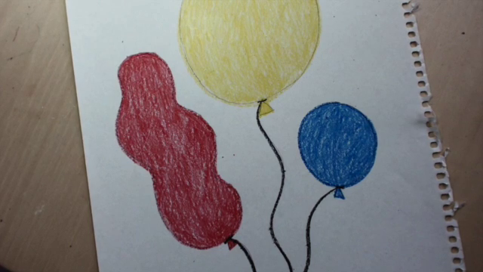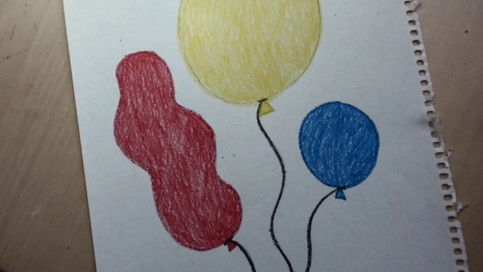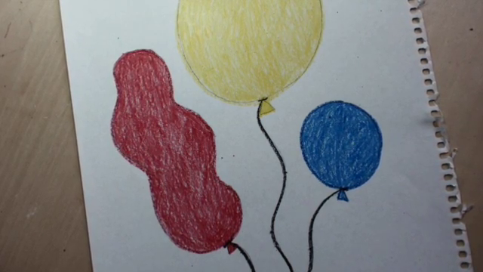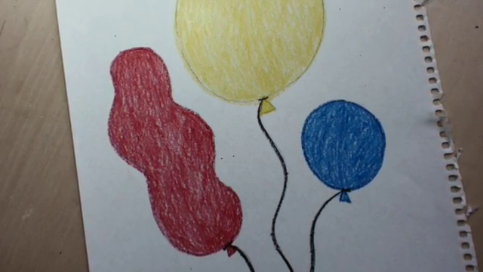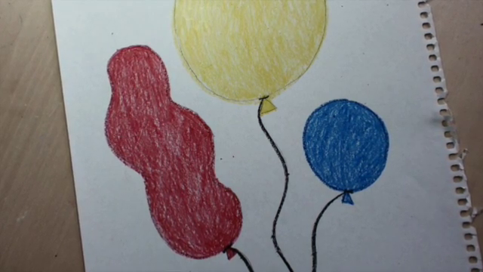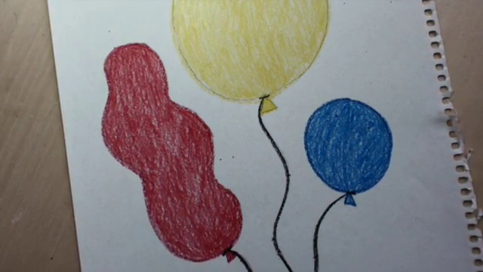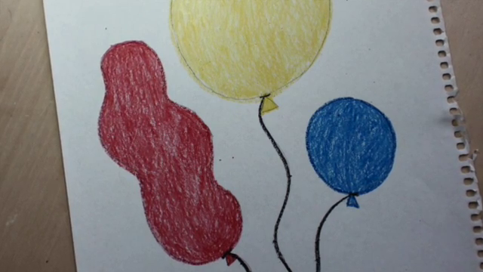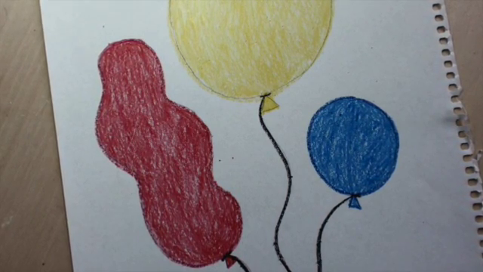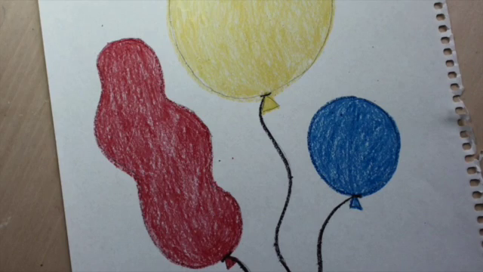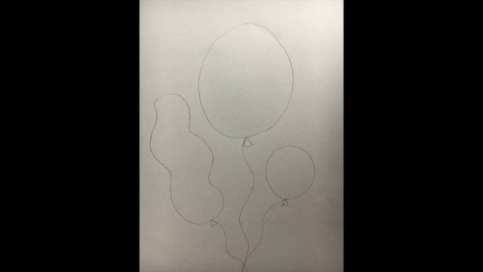Well, we've learned a lot about color. Today we're going to focus on three colors: red, yellow, and blue. And if you haven't guessed yet, these are the primary colors. Primary colors make up all the colors of the rainbow.